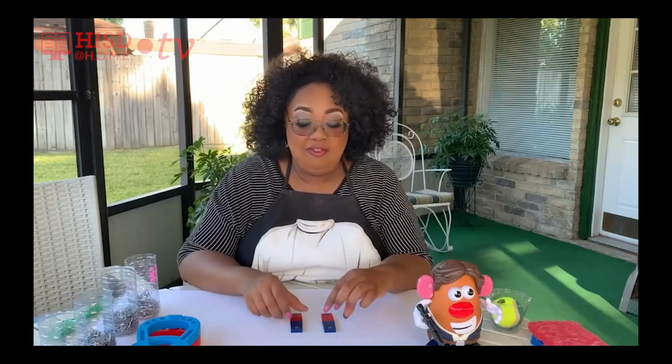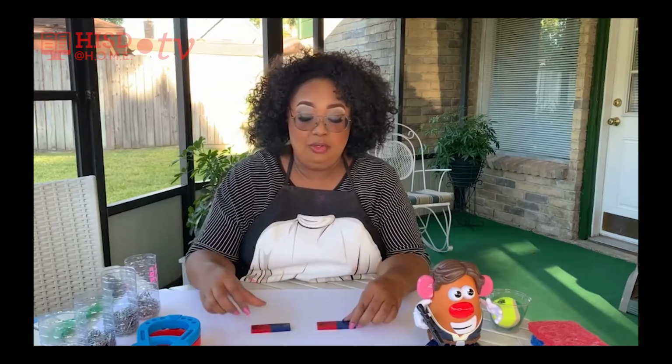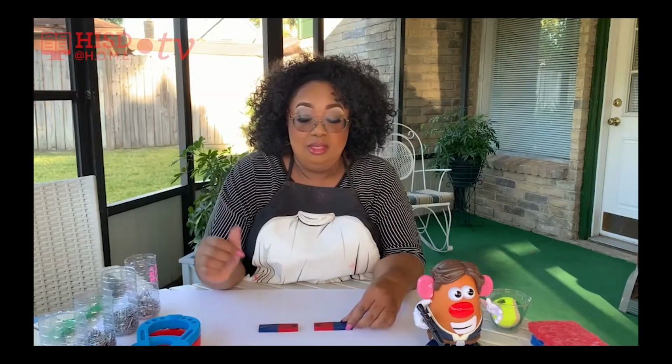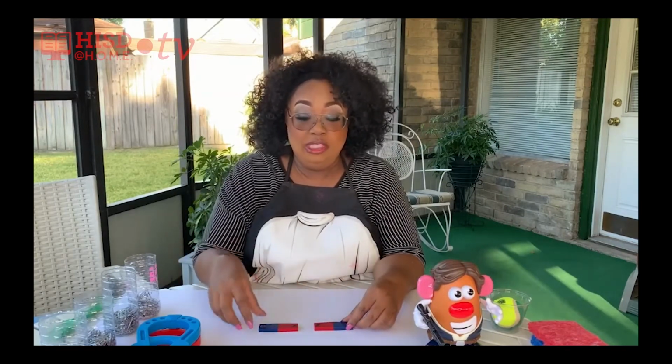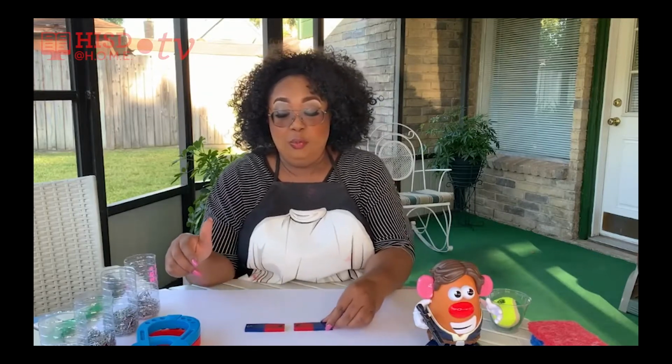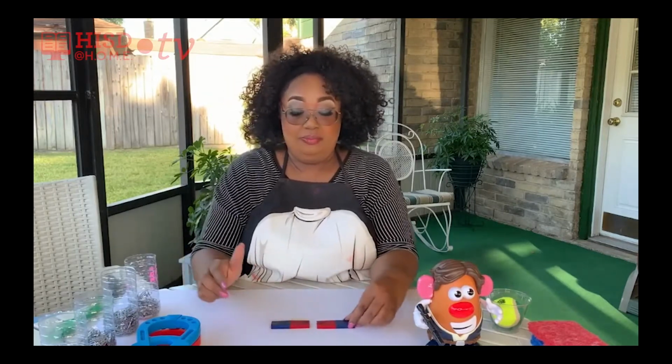Remember, we did an investigation where opposite poles attract, come together. And we did an investigation where same poles or similar poles push away from each other, or repel.